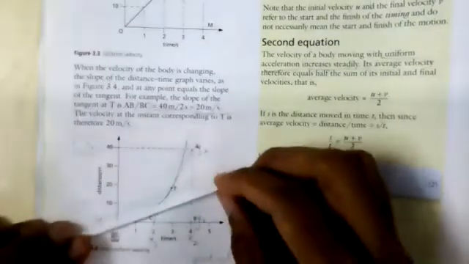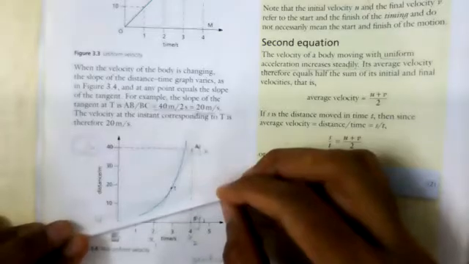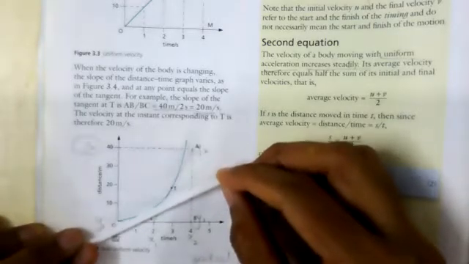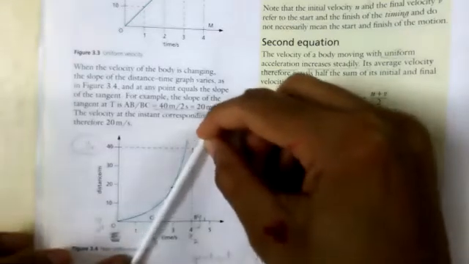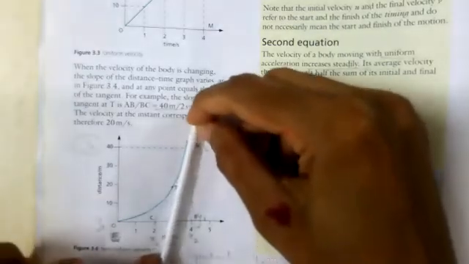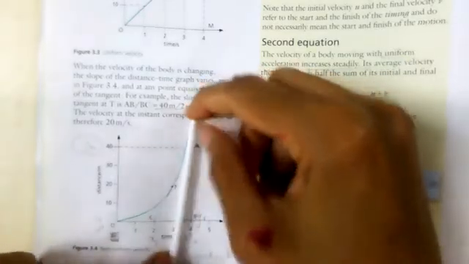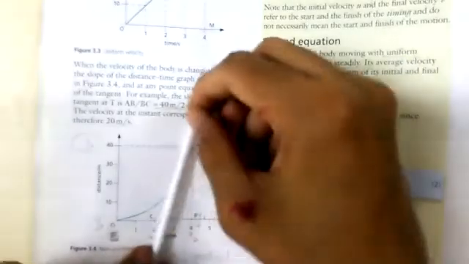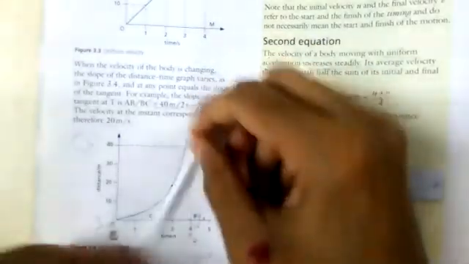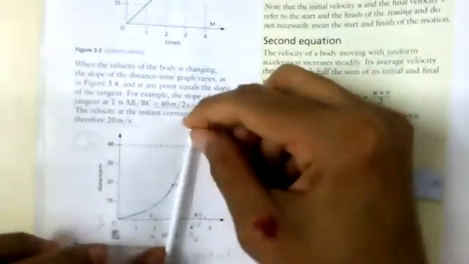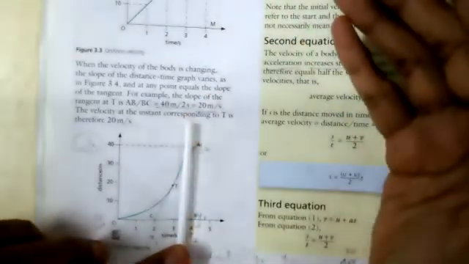So we will look at the tangent. What's happening to the tangent? Here, the tangent is this way, then this way, and can you see it's getting steeper? It's getting steeper, it's getting steeper, and here it's almost vertical. So that means the gradient is increasing, and gradient is velocity. So that means velocity is increasing. And when velocity is increasing, you have acceleration.